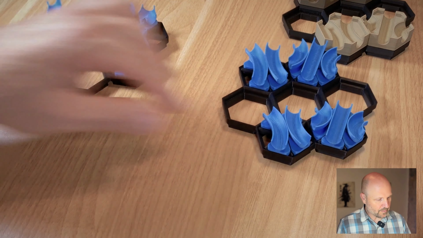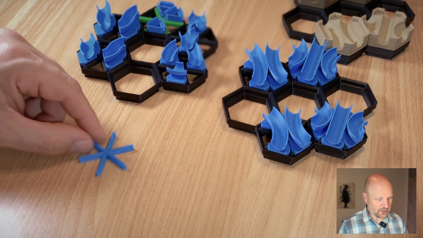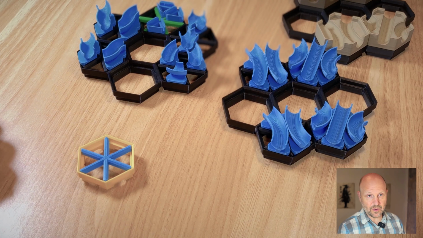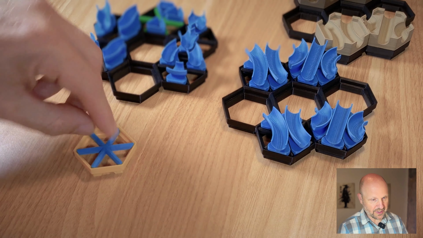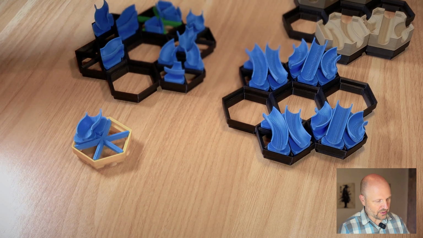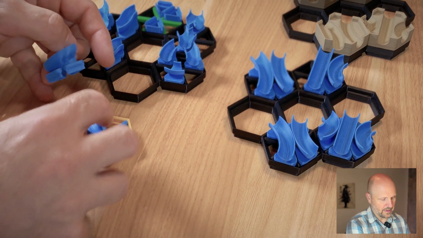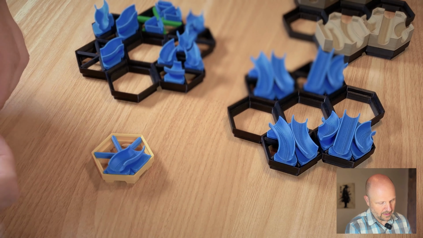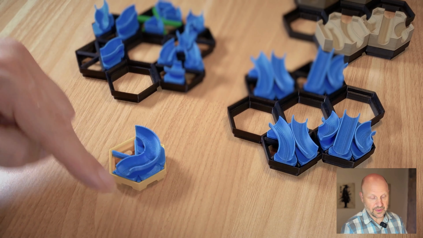Next, this is a key piece that allows you to place Atomic Hexfinity on top of normal Hexfinity. So this is the piece that splits the hex grid into the 6 pieces, and then you can put your own ball path through the brick.